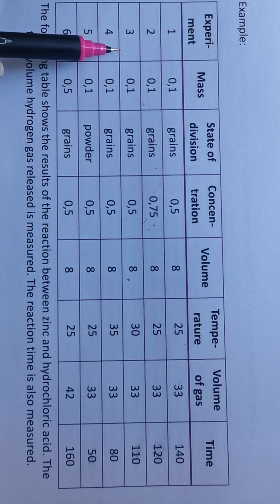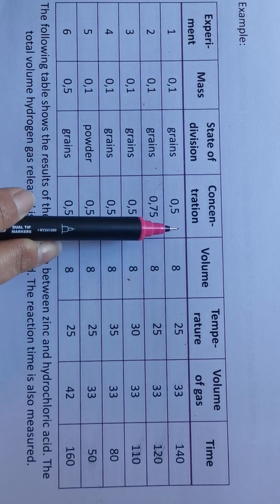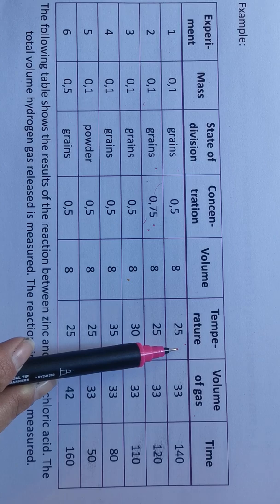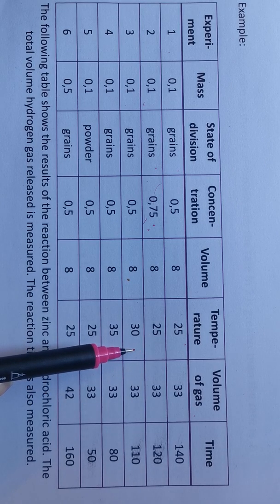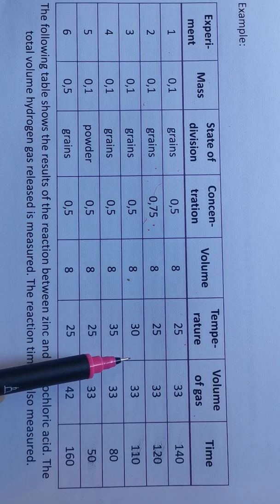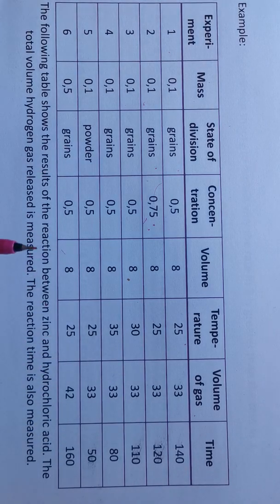If I look at 1 and 3, I can use that as a means of comparing temperature, because between 1 and 3, I've got 0.5 as the concentration and 0.5 as the concentration. The temperature is 25 for 1, but 30 for number 3, which means comparing 1 and 3 gives me an idea of what will happen to the rate if the temperature is affected. I think you're kind of picking up what I'm putting down in terms of that.